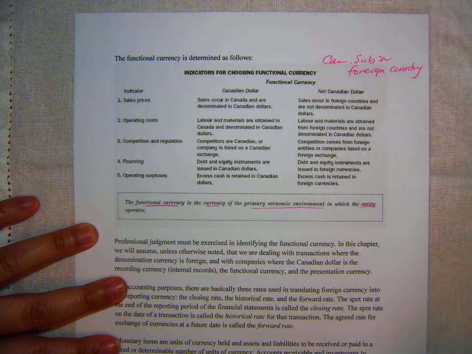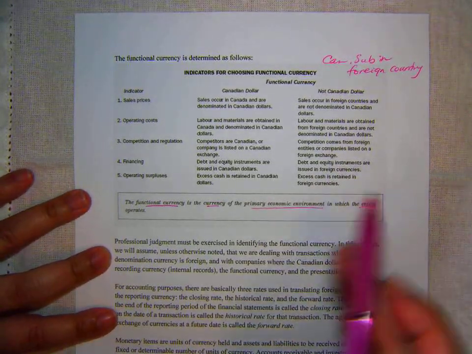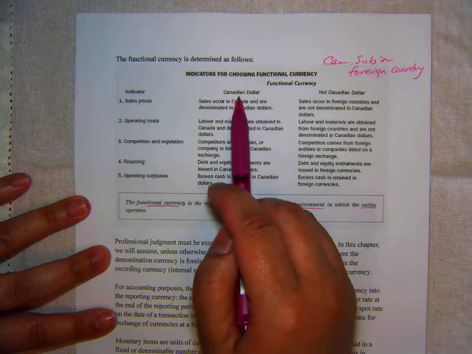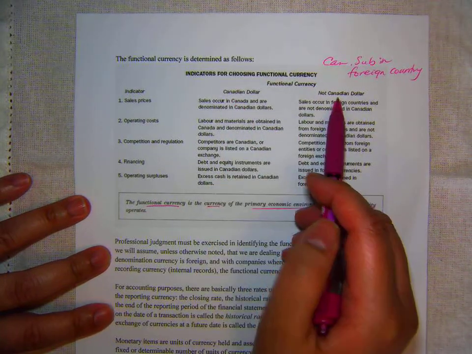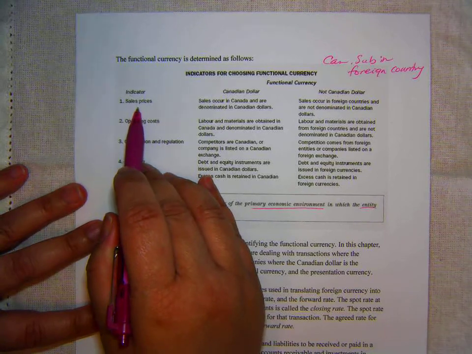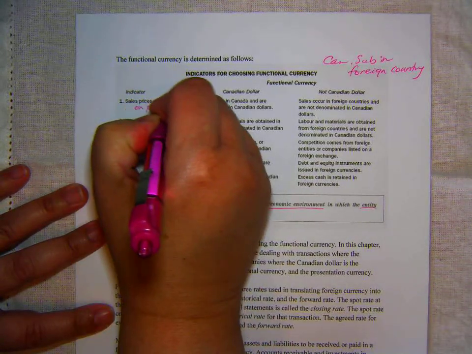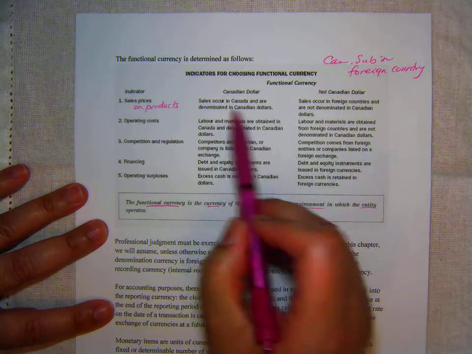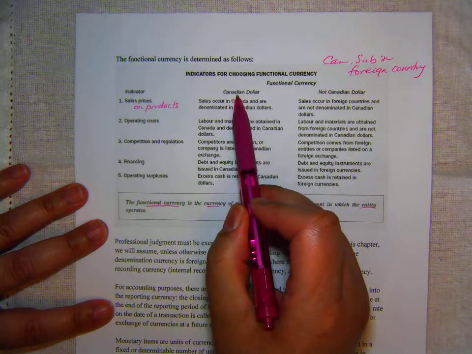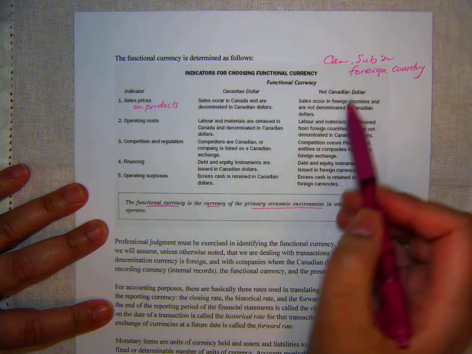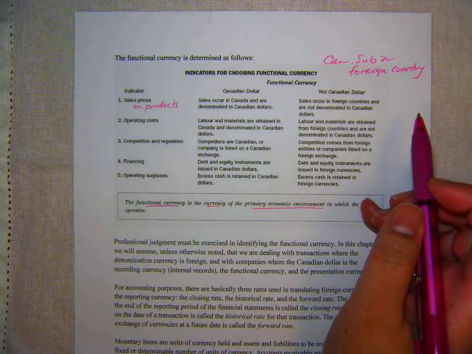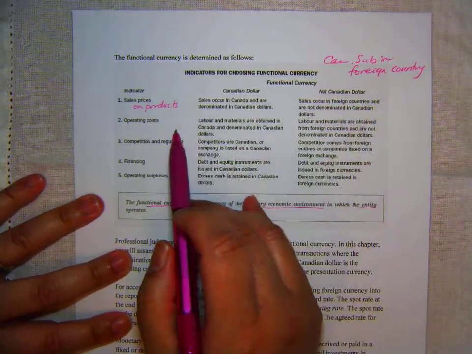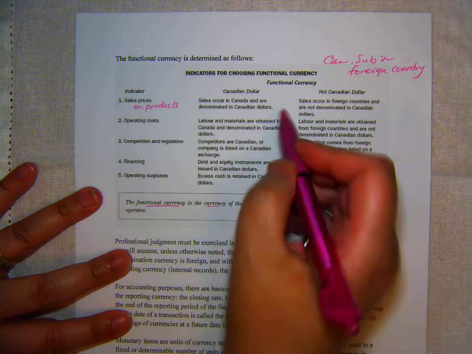So these are some of the reasons for choosing the functional currency either as the Canadian dollar or not the Canadian dollar. So, sales prices on the products it sells. If the sales occur in Canada and are denominated in Canadian dollars, then they should have a functional currency of Canadian dollar. And if it's all in foreign countries, not Canadian dollars, it shouldn't be the Canadian dollar. Same kind of thing with operating costs. Labor and materials are obtained in Canada, denominated in Canadian dollars, or they're not.